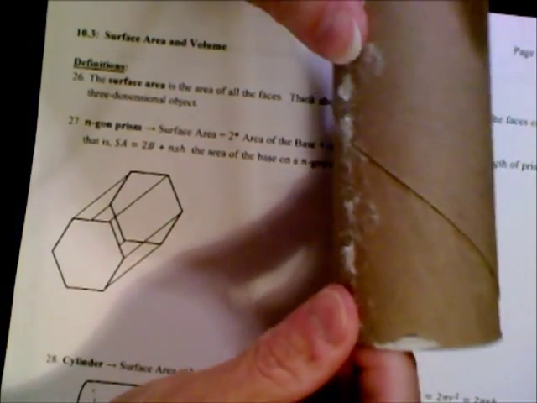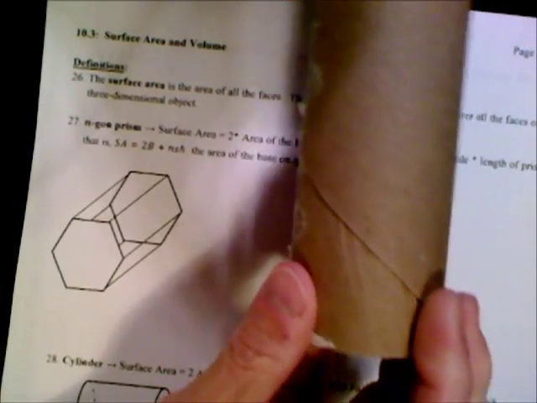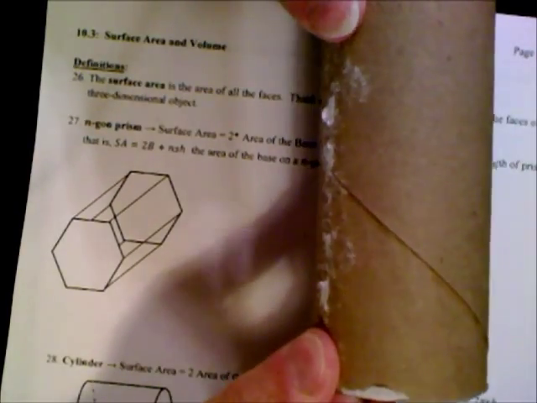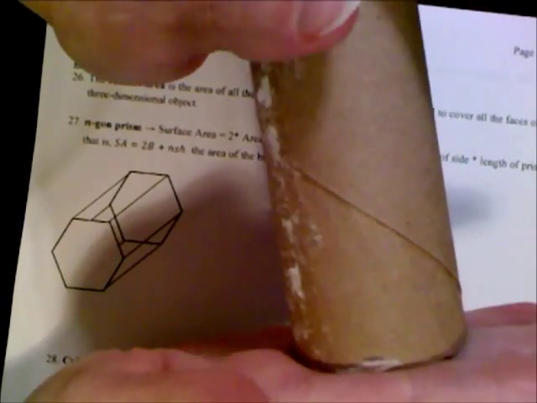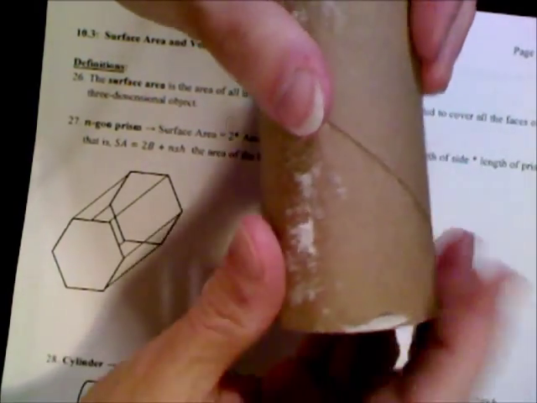Say that I wanted to make Christmas ornaments and I wanted to paint, say that this was enclosed. It's not, it's a toilet paper roll, so it's not enclosed, but say that I wanted to enclose it and make it look like a Christmas ornament that looks like a piece of candy to hang on the Christmas tree. Then the surface area would be the amount of material that I need to enclose it, excluding the little tails at the end of the piece of candy.